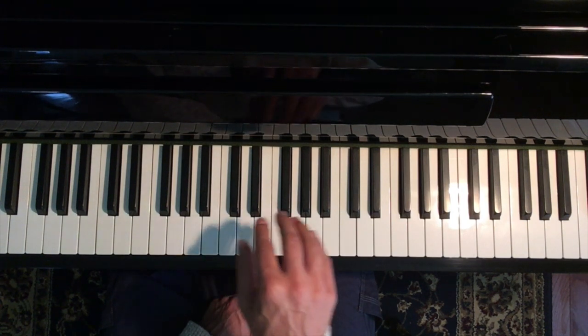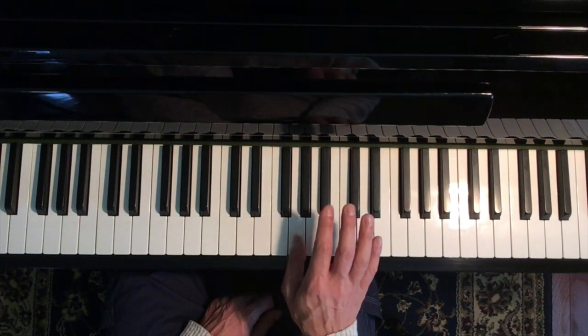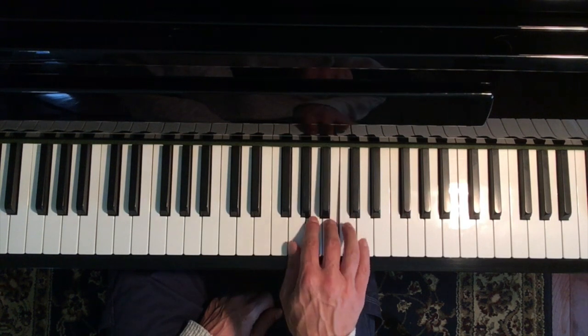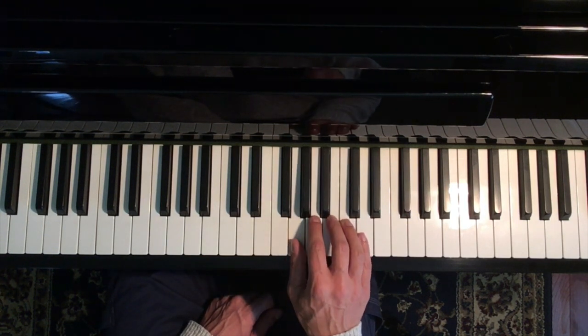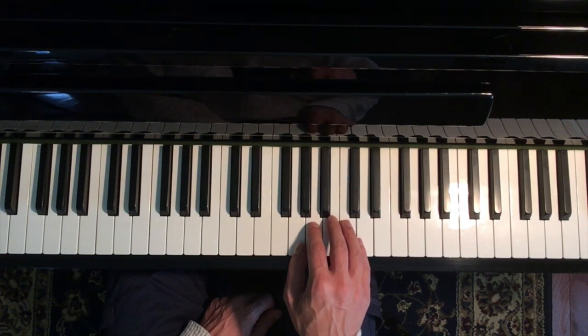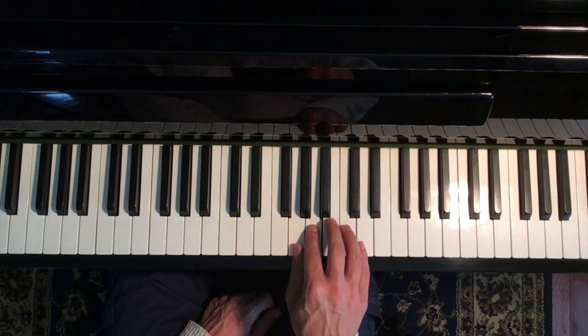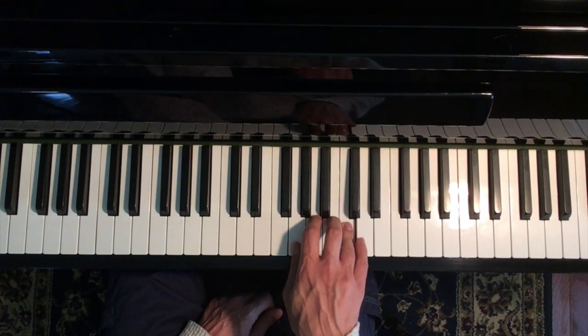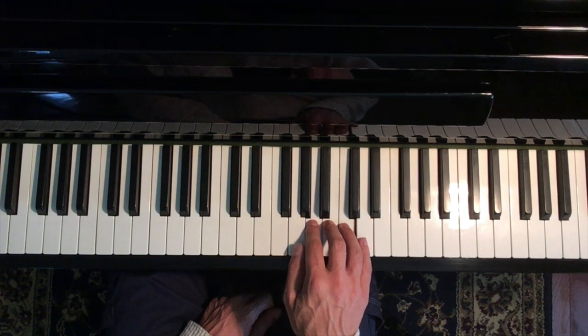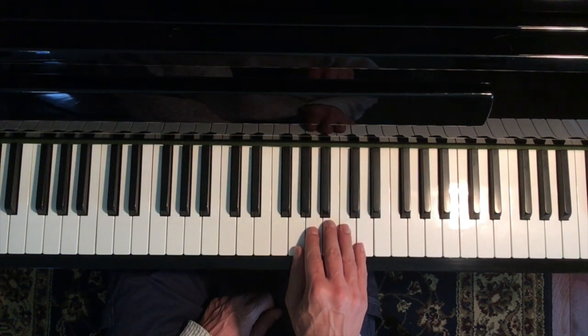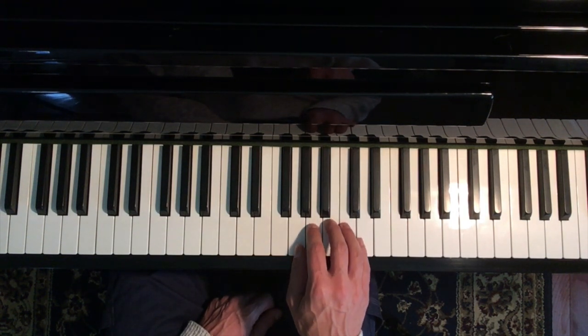You can also pick your hand up and put your thumb on the G and play those 5 notes, the 5th degree, 6th, 7th, 1st, and 2nd degree of the scale, and come up with very beautiful melodies with those 5 notes.